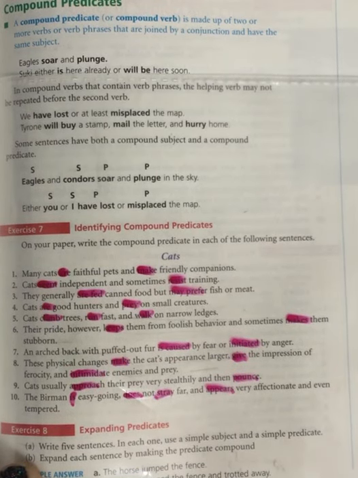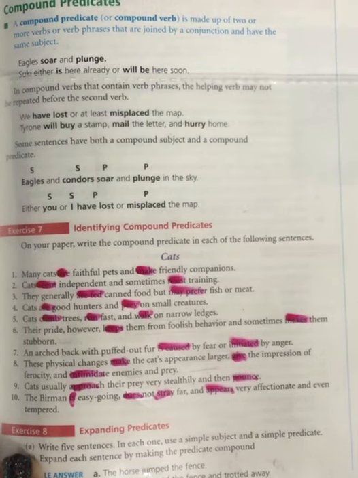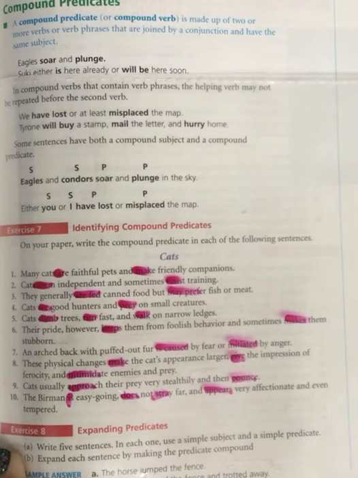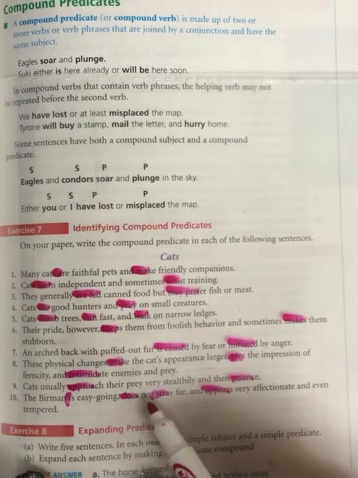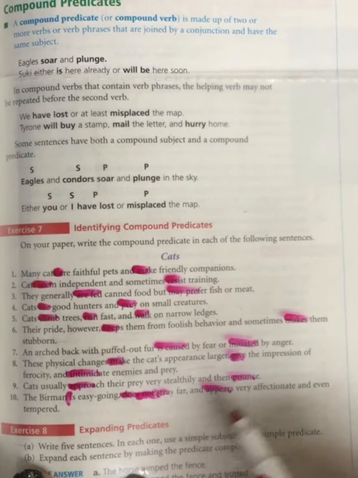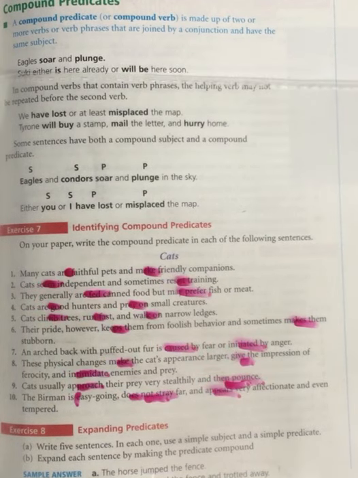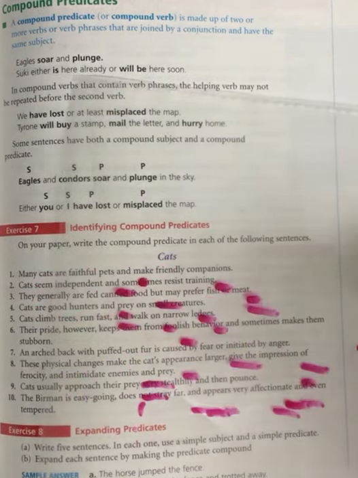Good? For all future references, if you had included the adverbs like not, then within the predicate, that's okay, because it's all part of the predicate. All right?